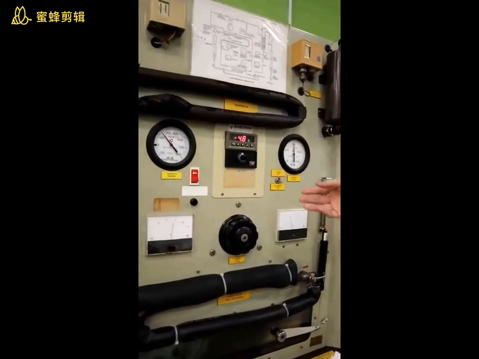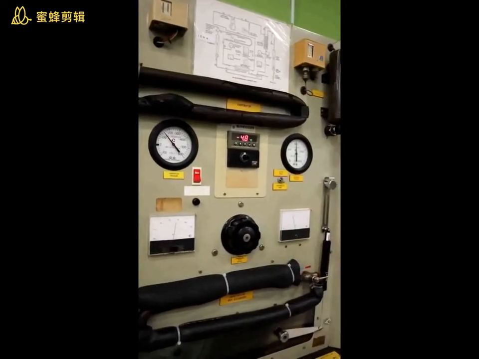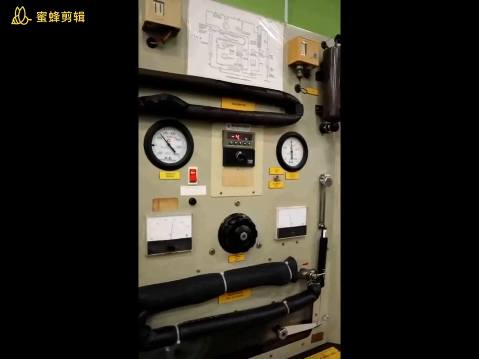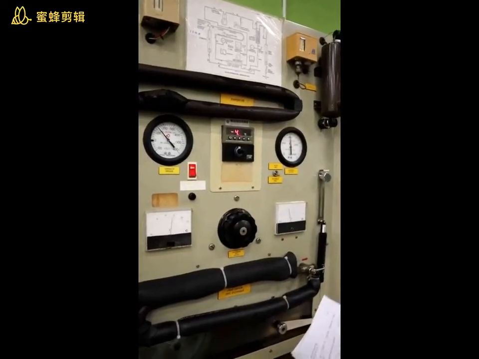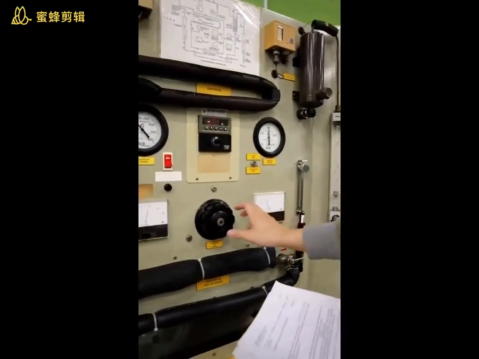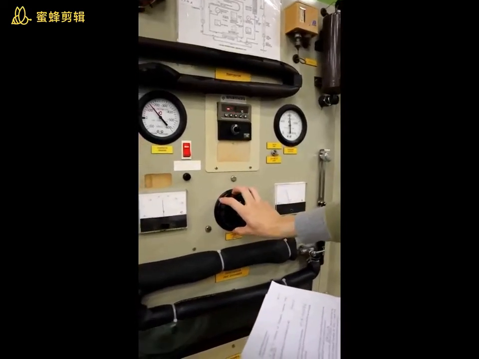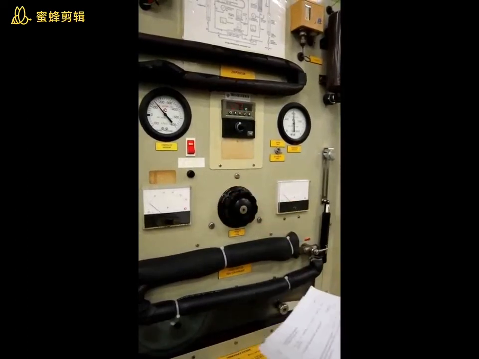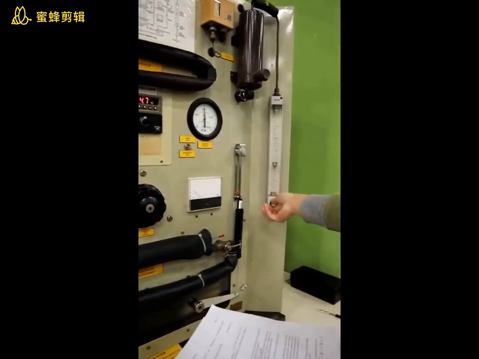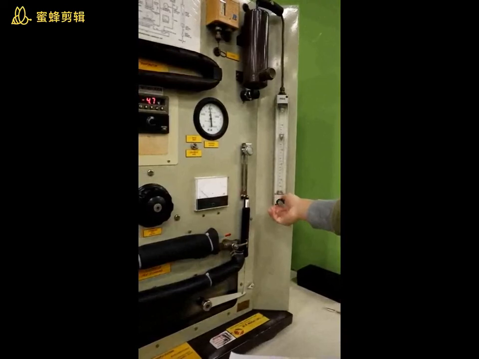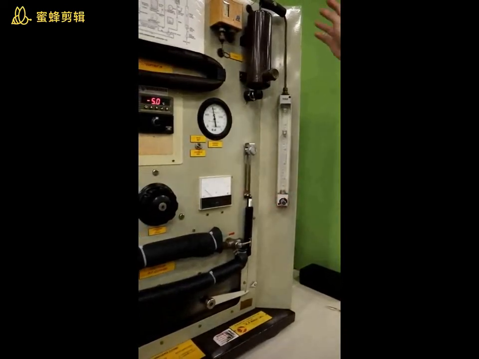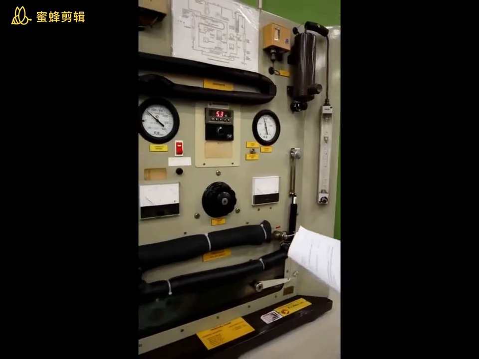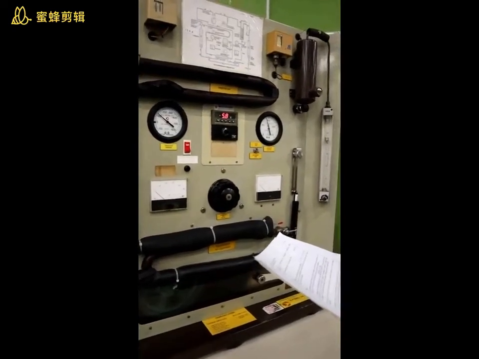When we complete the whole experiment, we should shut down the testing platform. The first thing is to reduce the heat input rate to 0 and set the cooling water at its maximum flow rate so as to cool the whole system down.